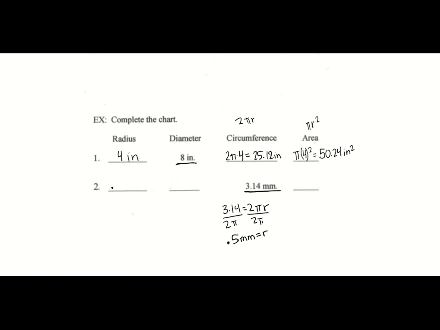So we can put 0.5 in for r, and if our radius is 0.5, that means our diameter is twice that, so it is 1 millimeter. And then we can take our radius and plug it into our equation for area. So we would have pi times 0.5 squared, which gives us 0.785 millimeters squared.